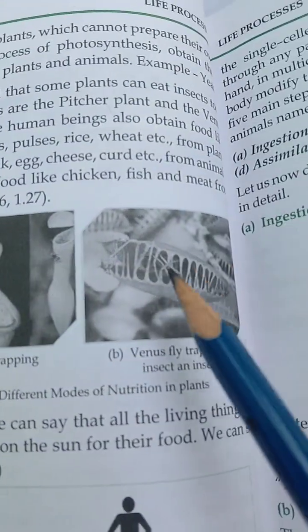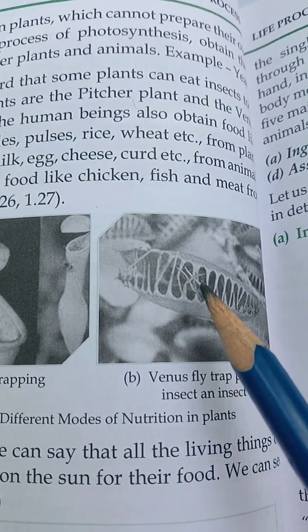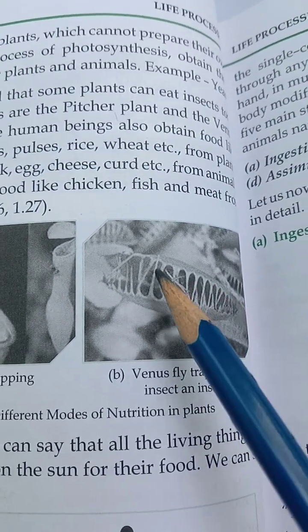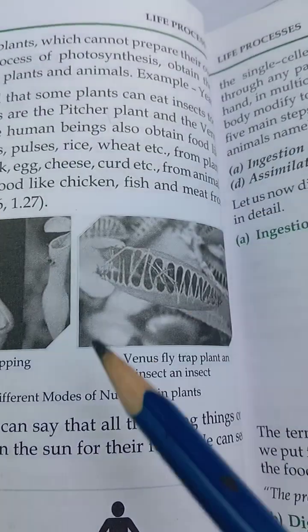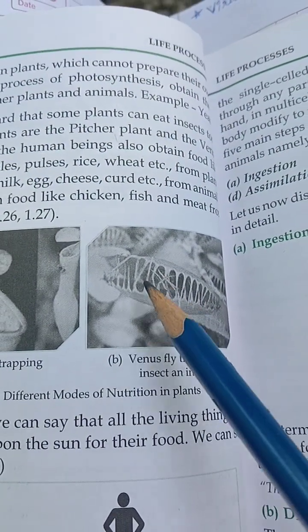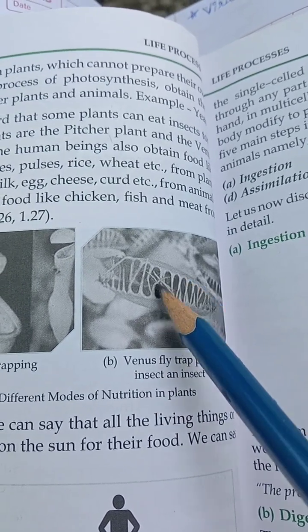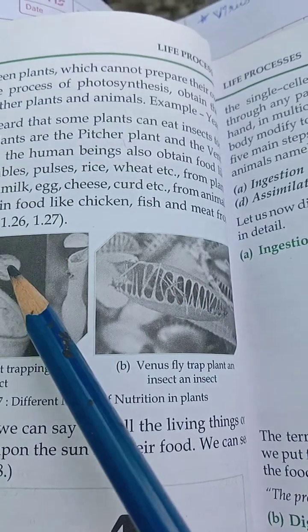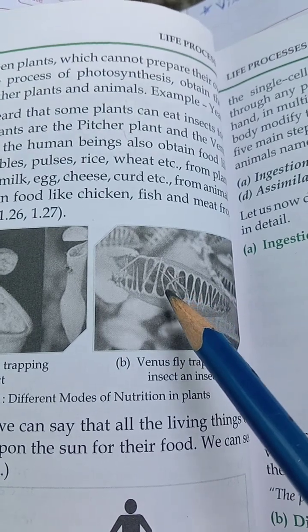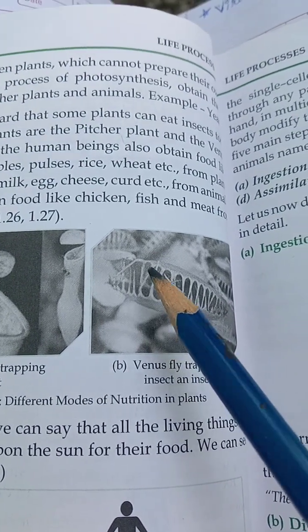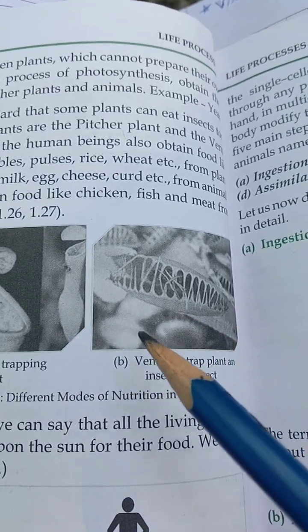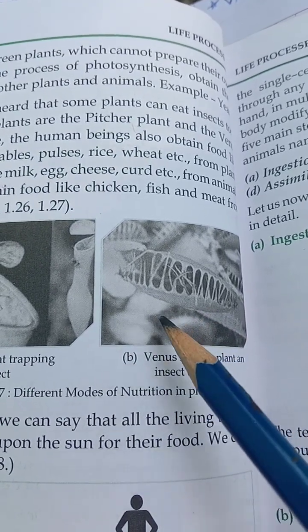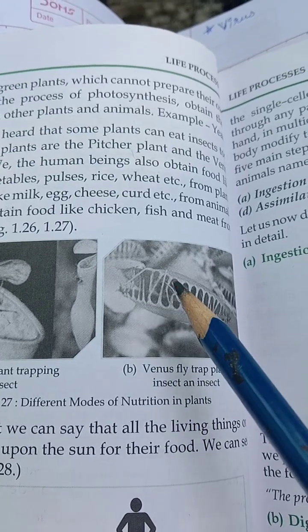This is another plant, Venus flytrap. You can see it is like our hands, how we close them like this. So whenever an organism enters, it will close, and as I told you with the pitcher plant, the side walls of the plant will produce digestive enzymes which will digest the organism which entered.